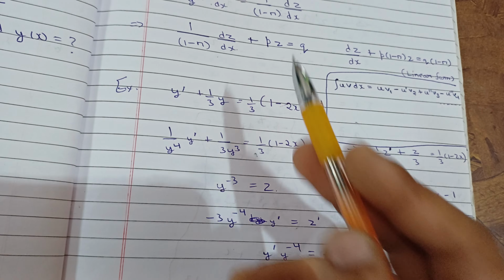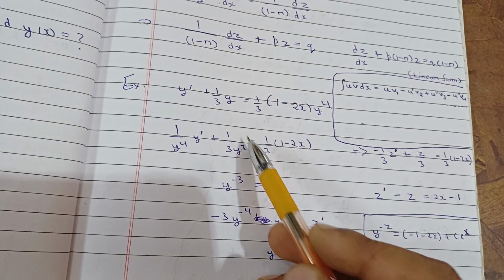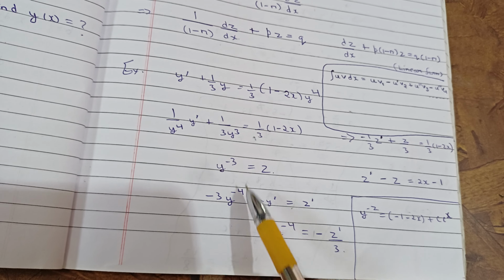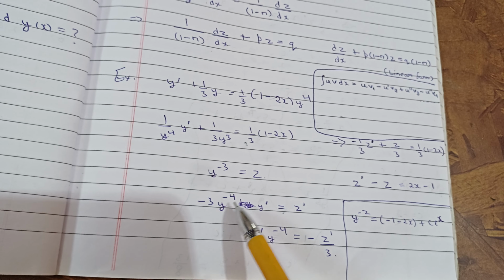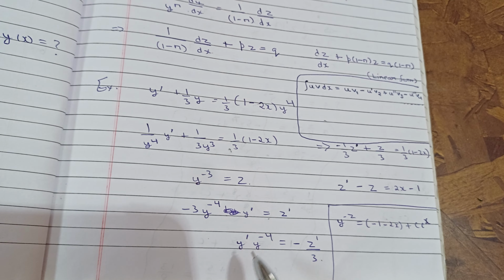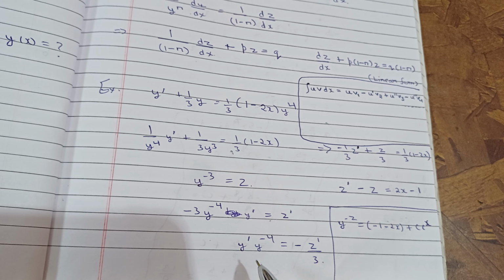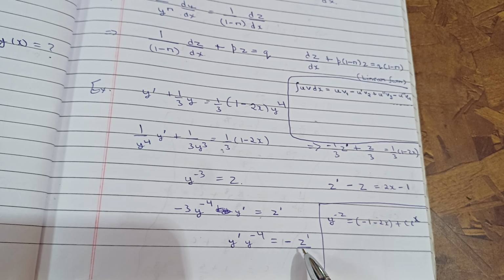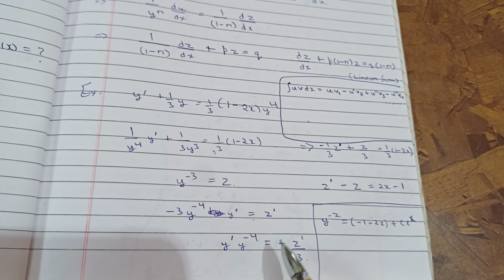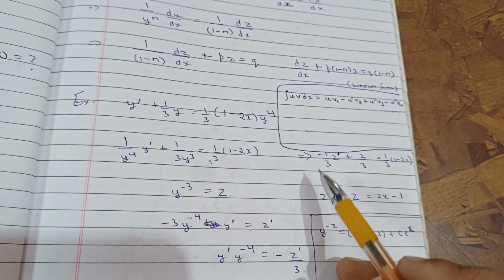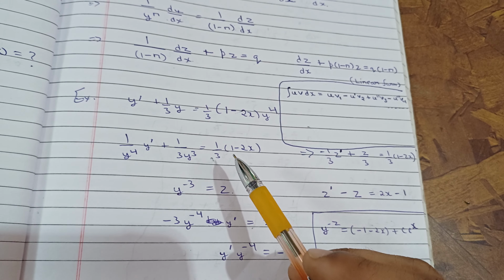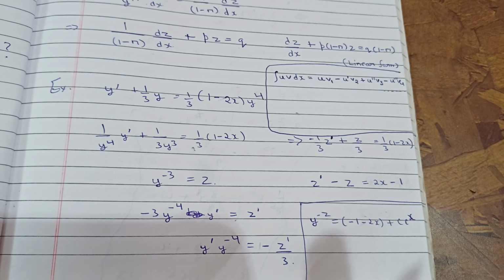Now as in the steps we know, put 1 upon y^3 as z, so y^(-3) equal to z. Here we will get, after differentiating, minus 3 y^(-4) y dash equal to z dash. Now from here y dash y^(-4) will be minus 1 upon 3 z dash, and see, this is nothing but this. So in place of this we can write this whole term: minus 1 upon 3 z dash plus 1 upon y^3, so z by 3, equal to 1 upon 3 (1 minus 2x).